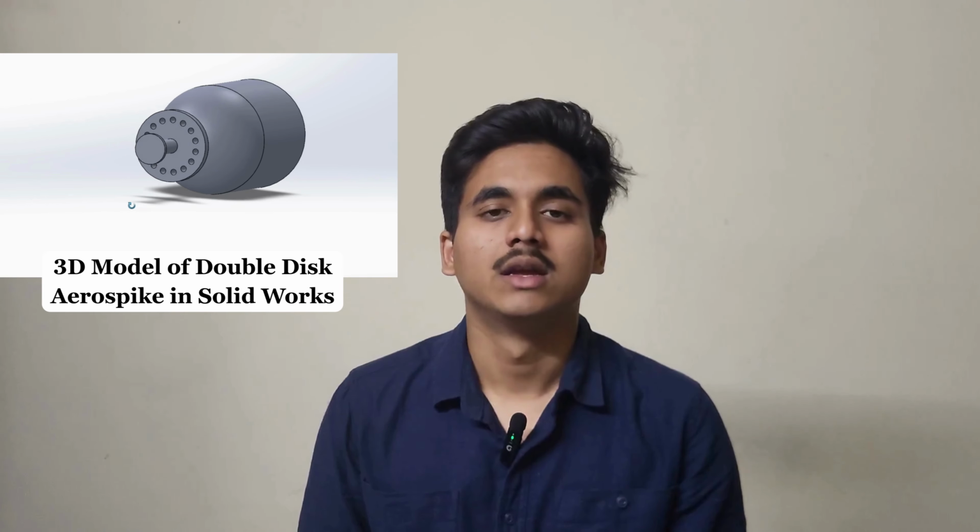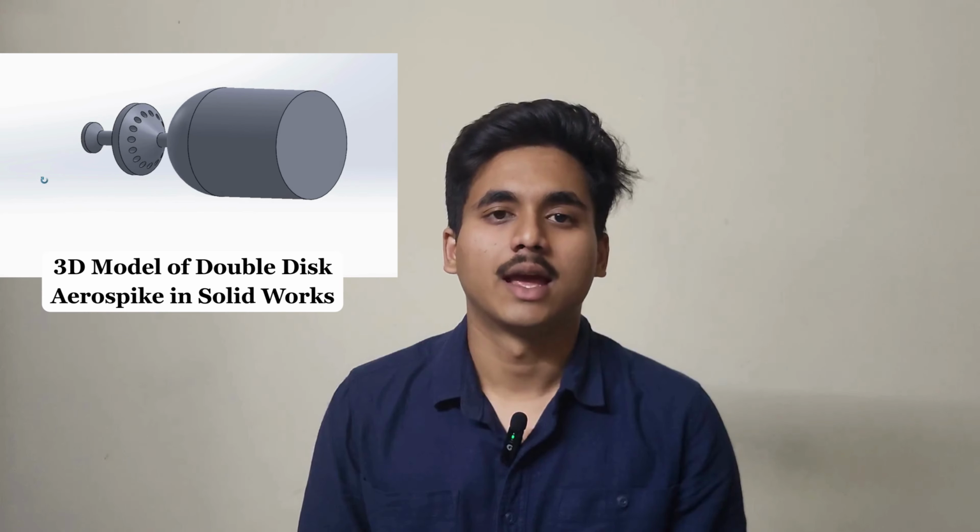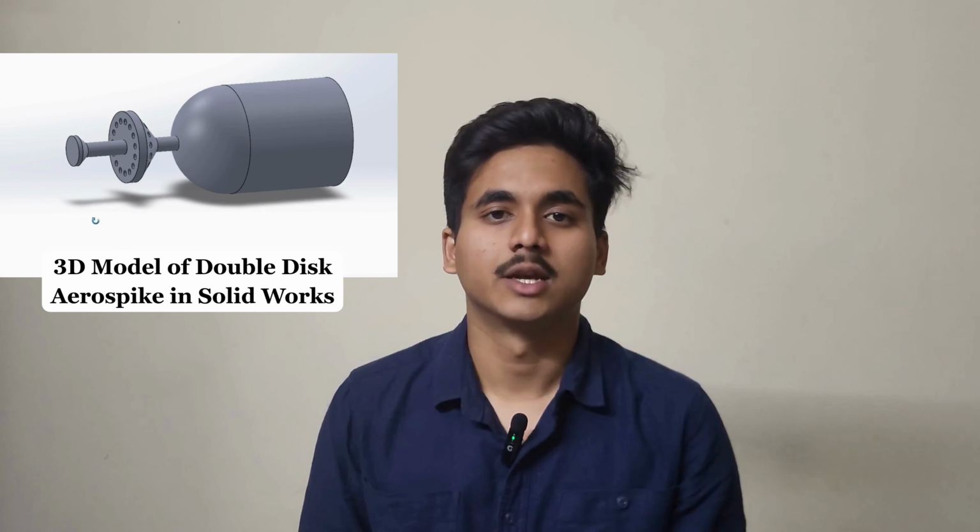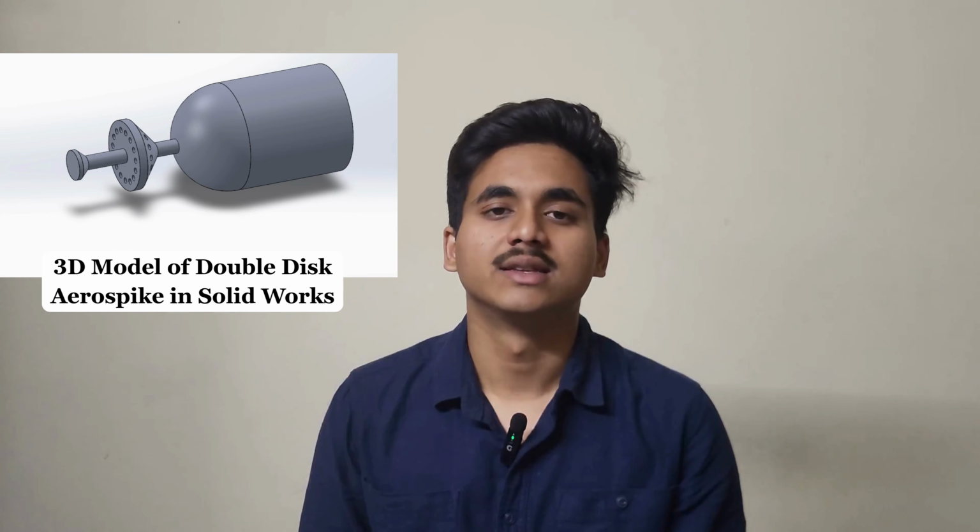I am basing the unsteady analysis on the foundation work of Dr. D. Sahoo. For this project, I have designed the 3D configuration of the double disc aerospike and I have also strategically placed aerodynamic holes in the second disc.